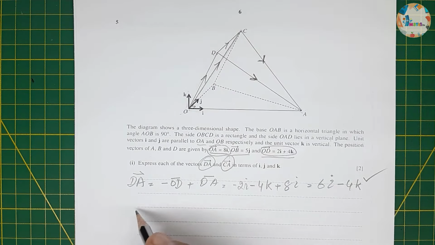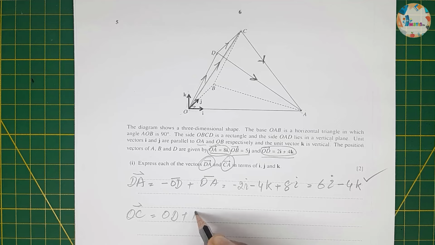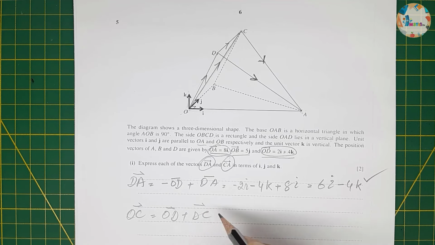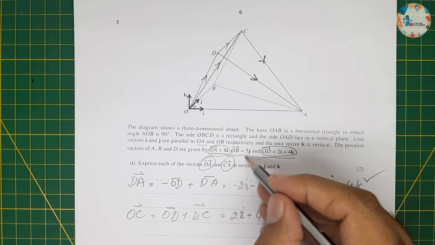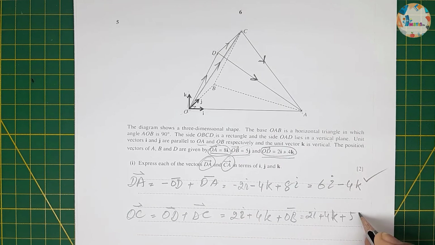So I will write OC vector is equal to OD plus DC vectors, and OD is provided, which is 2i plus 4k, and DC vector is basically the same as OB, so plus OB vector, and OB is provided, which is 5j, so plus 5j.